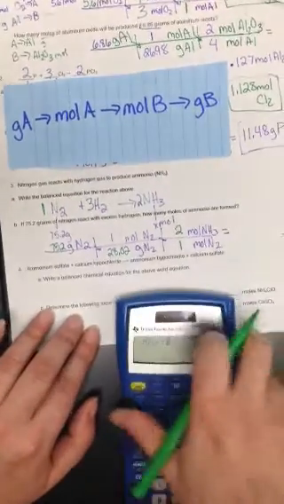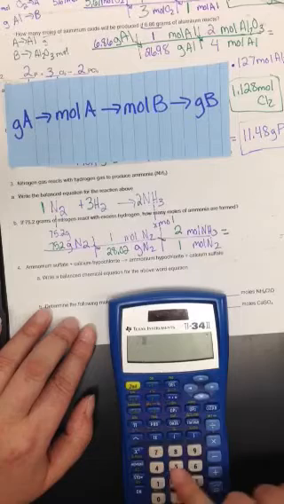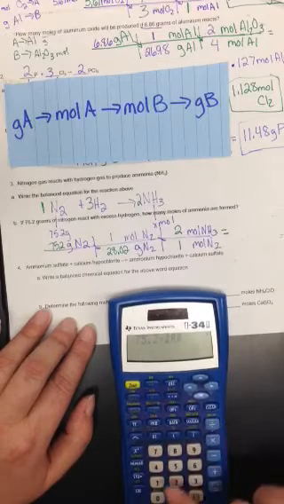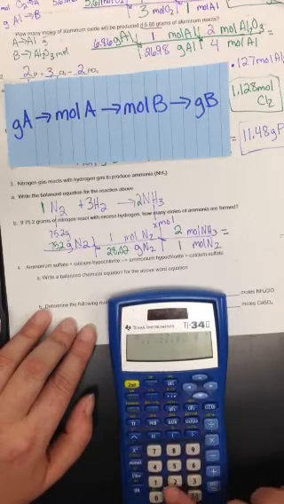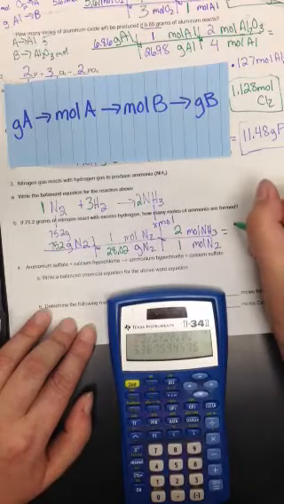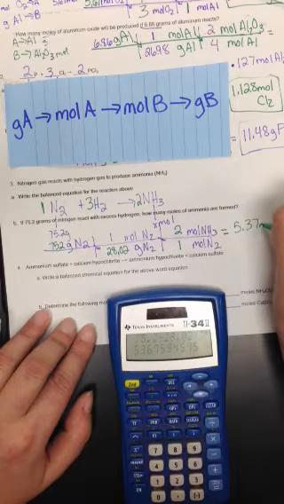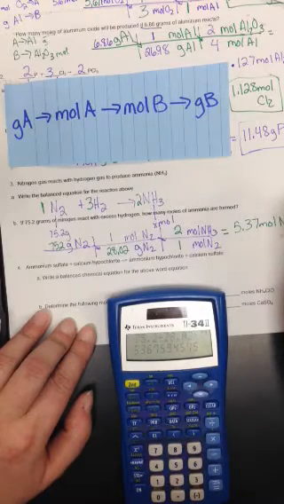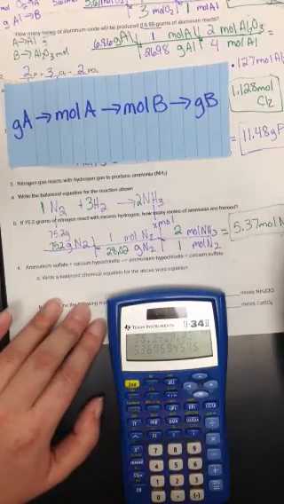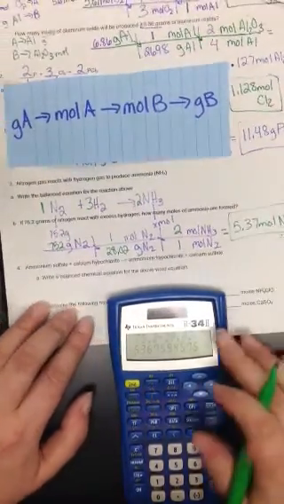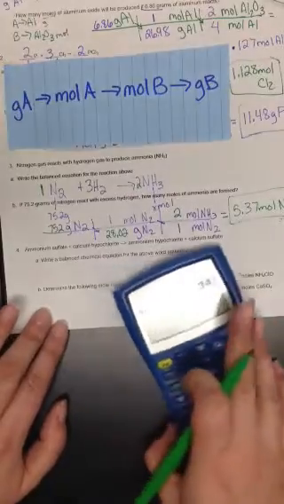I'll bring in the calculator. It's time for the calculator. 75.2 divided by 28.02 times 2. That is 5.37 moles NH3. Awesome. And ladies and gentlemen, we're almost done.